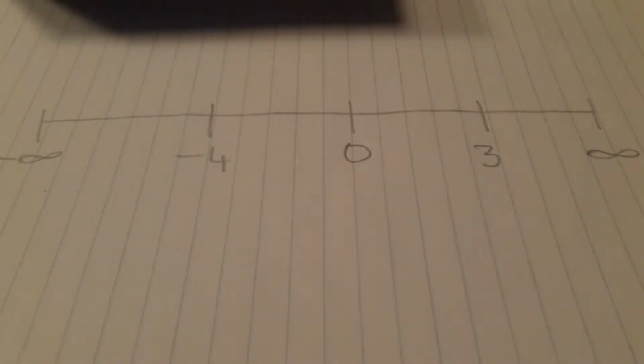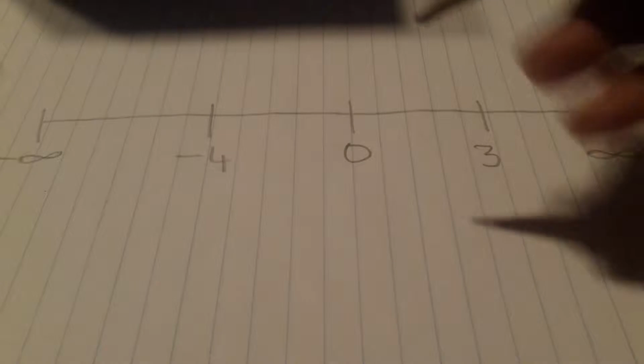Alright, so you already understand how you're supposed to factor the equation, and you already understand how you get your critical values. Critical values are basically wherever the equation is equal to 0. So we know x, x plus 4 and x minus 3.